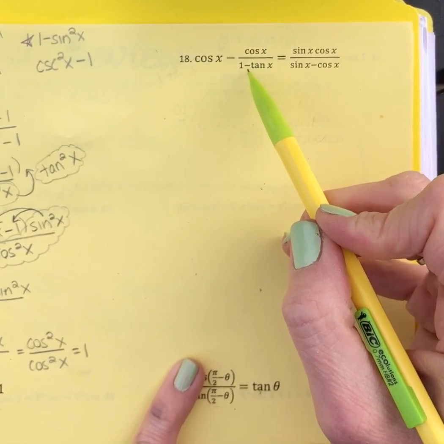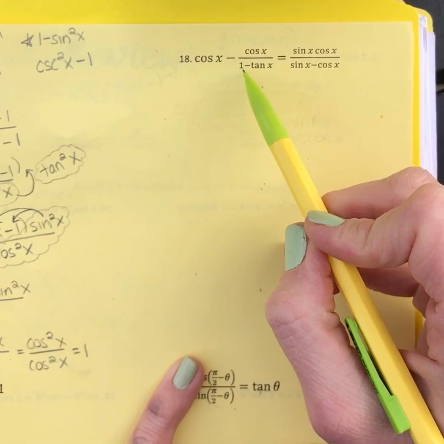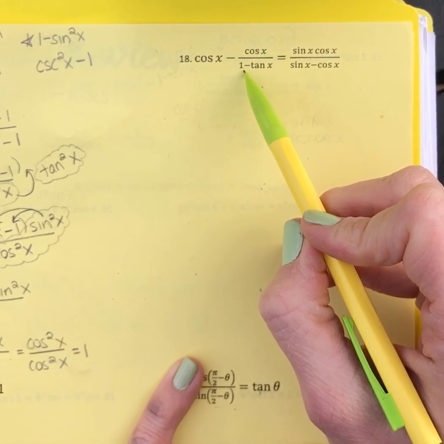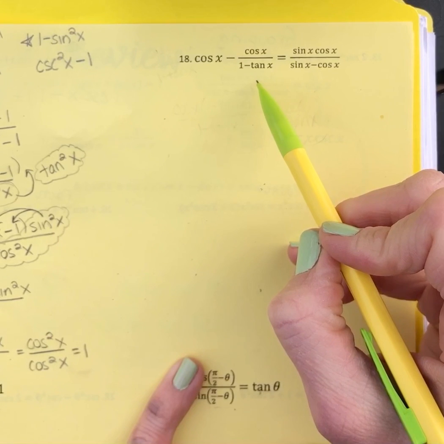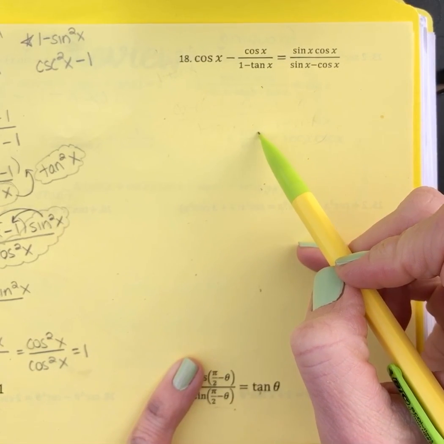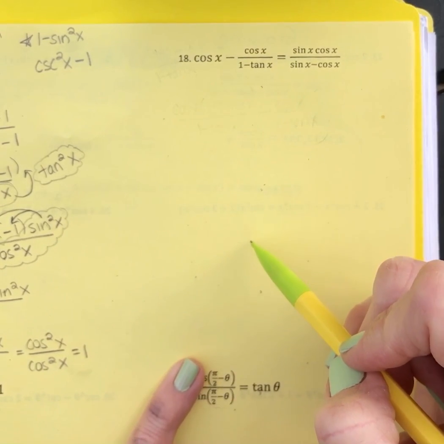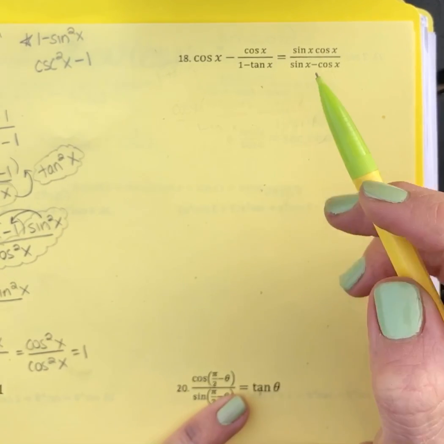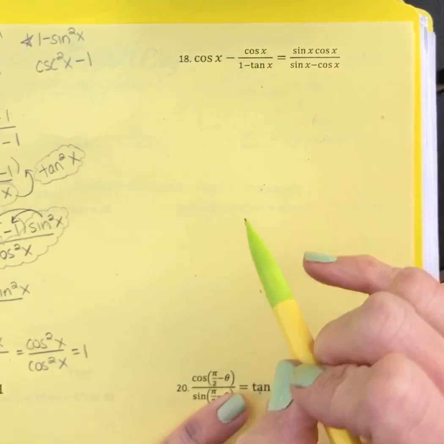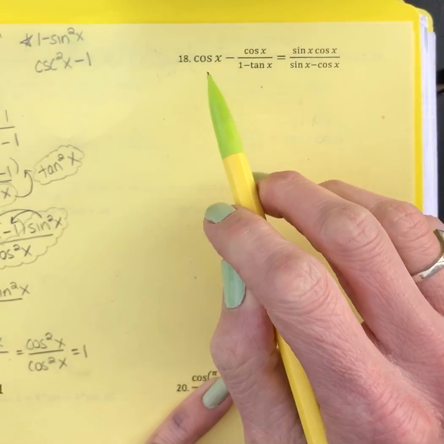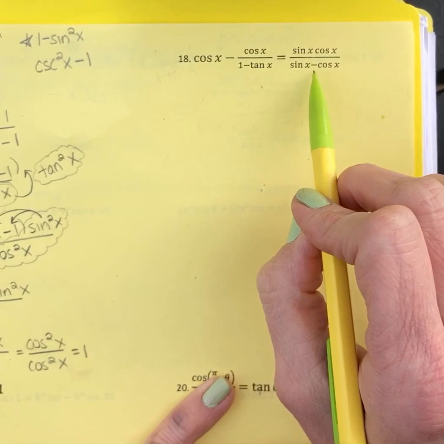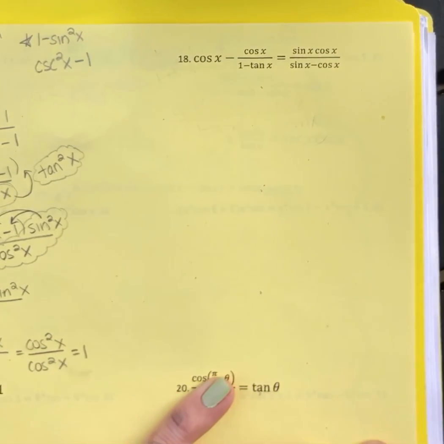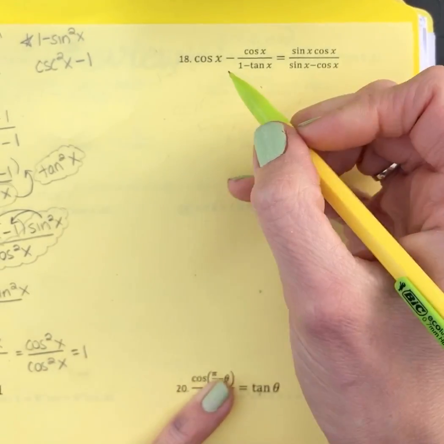One thing I want you to remember, do not multiply this second fraction by 1 plus tangent x. Because if I multiply that, I get 1 minus tangent squared x. That is not an identity. The only identity I can use is 1 plus tangent squared x, which I'm not going to be able to get. So instead, since I have two fractions, I know I only want one fraction. So I better make a common denominator and try to subtract the fractions.